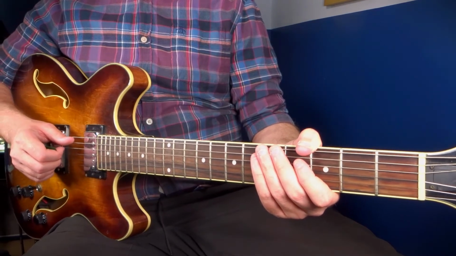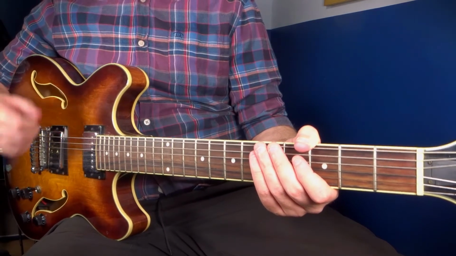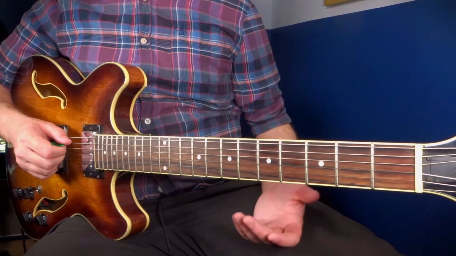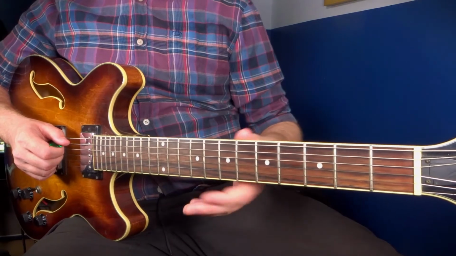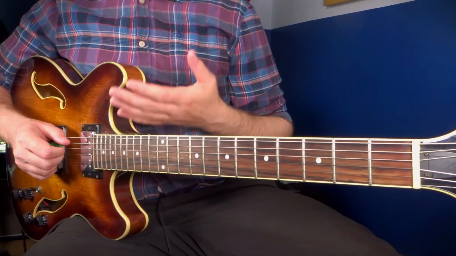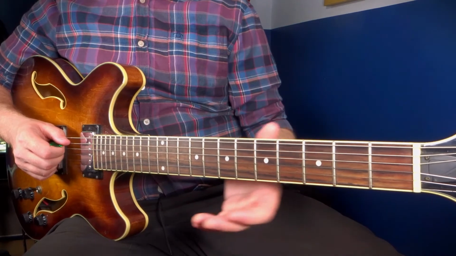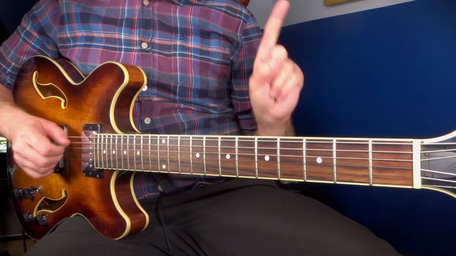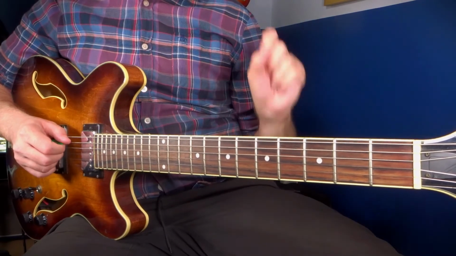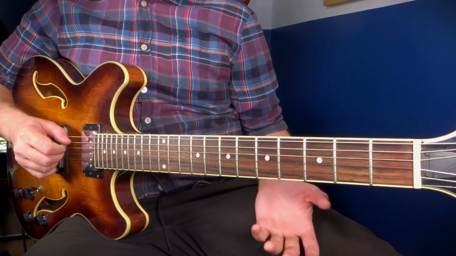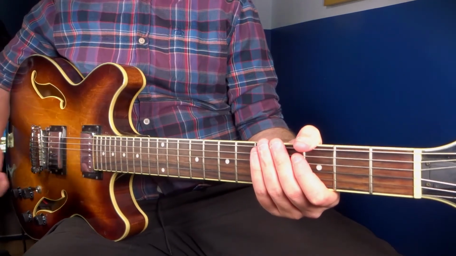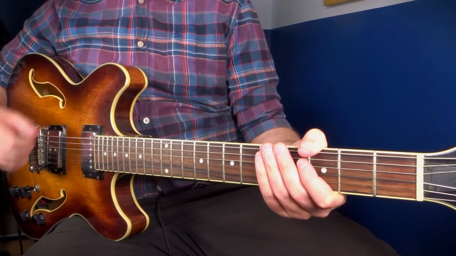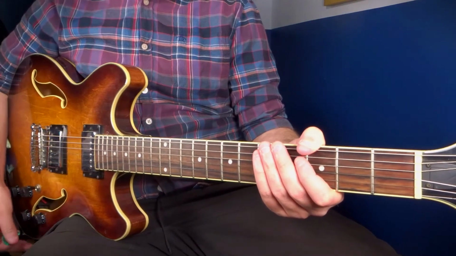So we're going to start playing on some of these subdivisions of the beat. The first note, the open A string, is going to be played on just the numbers 1 and 2. So we can just go 1, 2, 3, 4, 1, 2, 3, 4. That's quite straightforward to do, but I want to really get you into the idea of understanding how the count and the rhythm works. That's the entire point of this lesson.